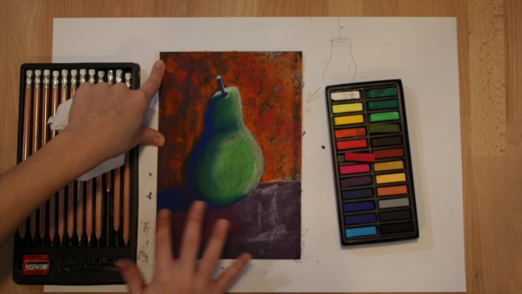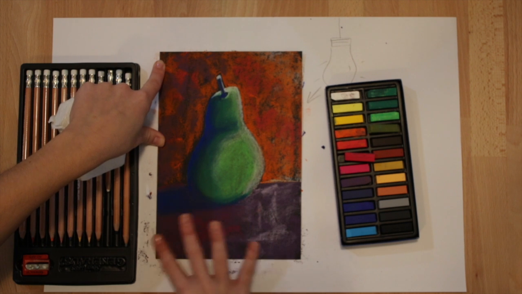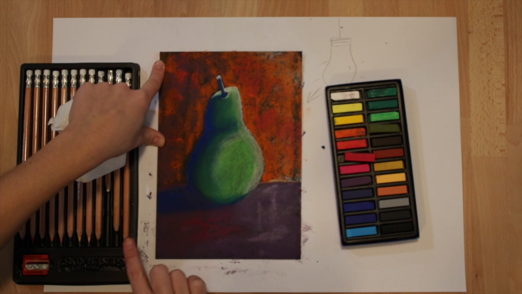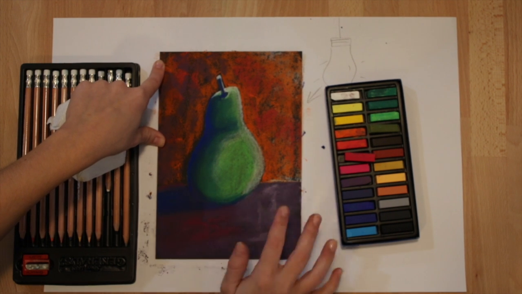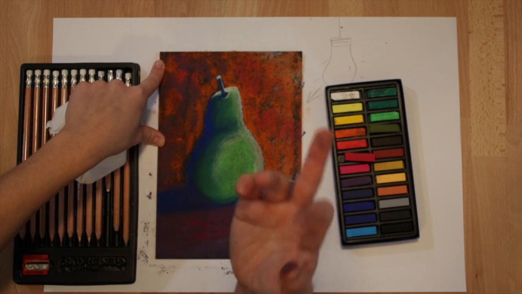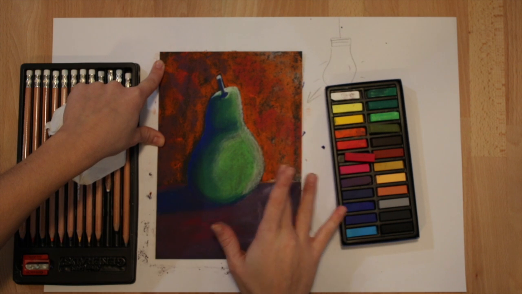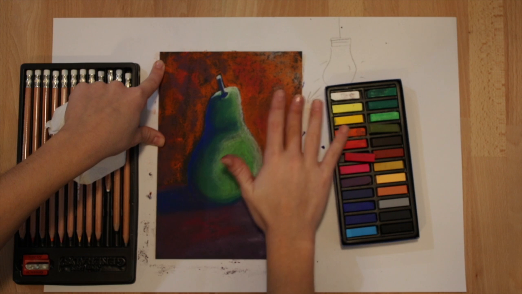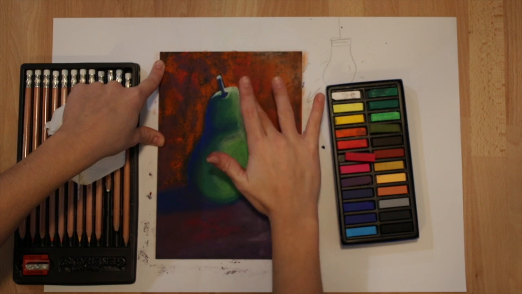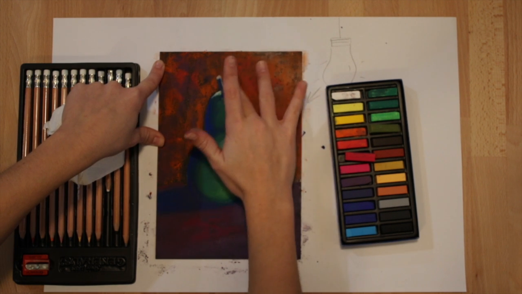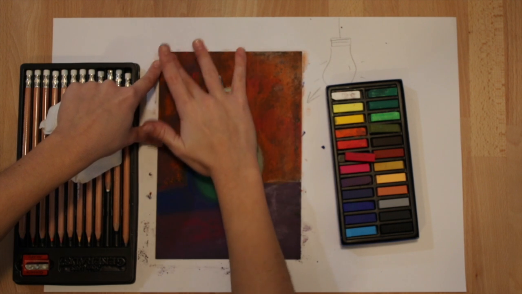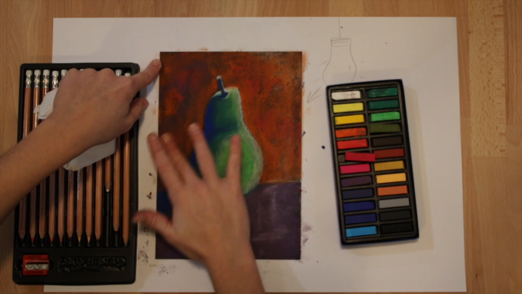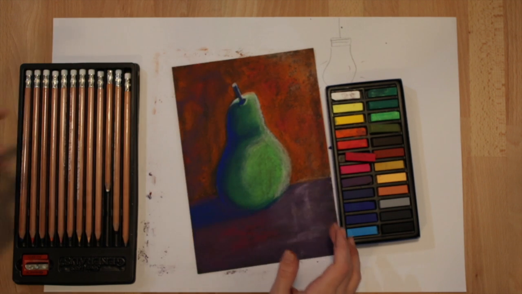Now I'm going to blend the shadow in the foreground, moving my finger around sporadically. I'm not going in the same direction. I'm not pressing too hard. Now I'm going to use a new finger to gently blend the background, just gently.